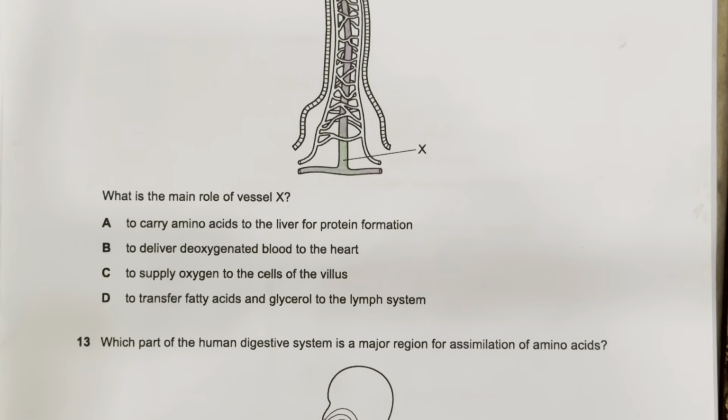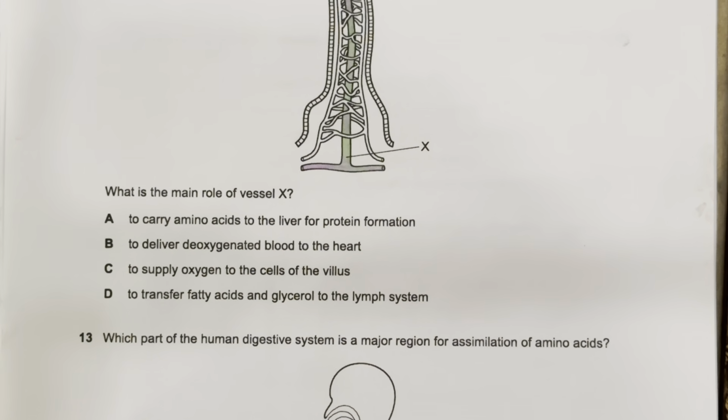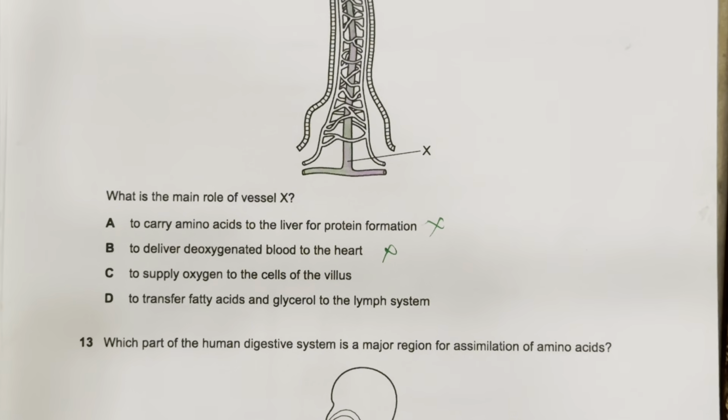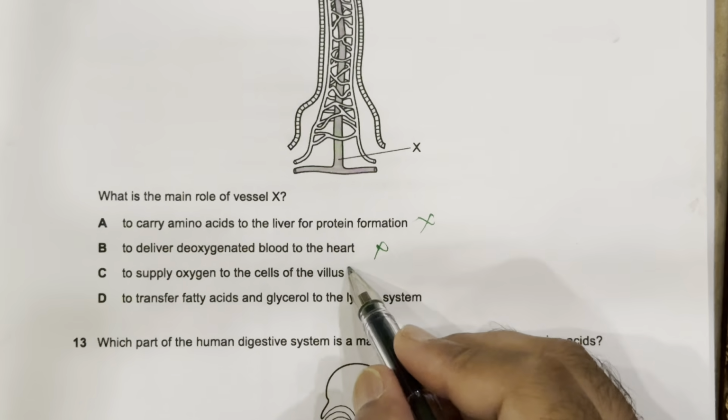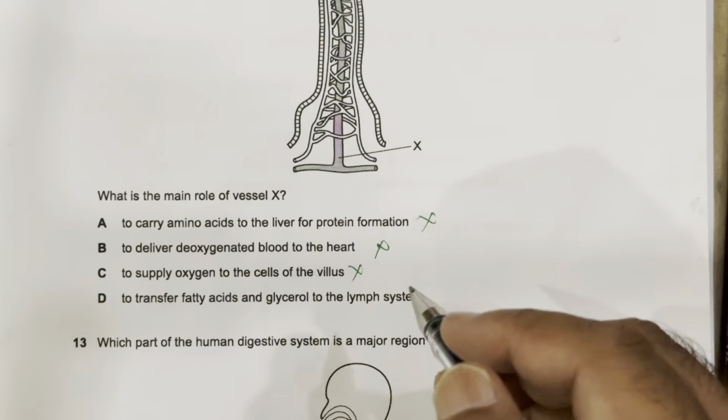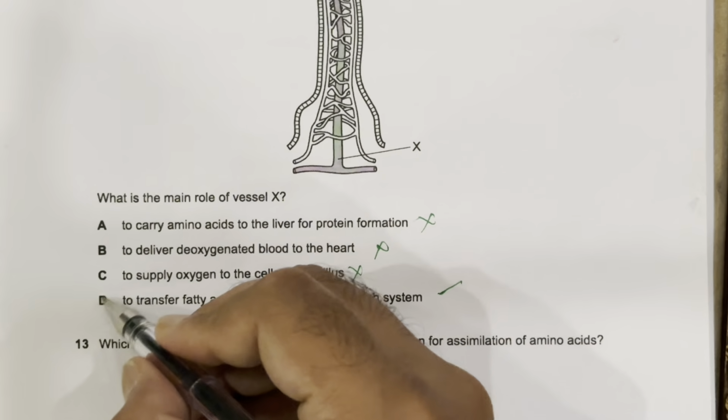The options are: to carry amino acid to the liver for protein formation, no; to deliver deoxygenated blood, no; to supply oxygen to the cells of the villus, no; to transfer fatty acid and glycerol to the lymph system. Yes, this is the right option, option D.